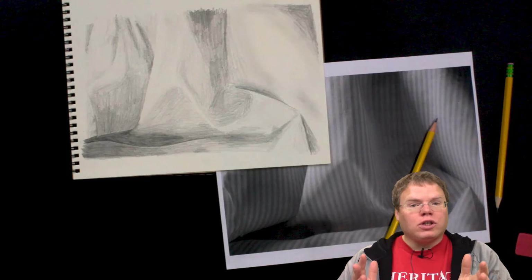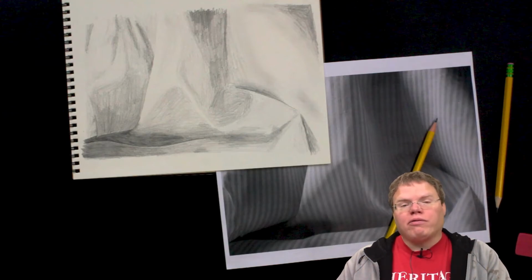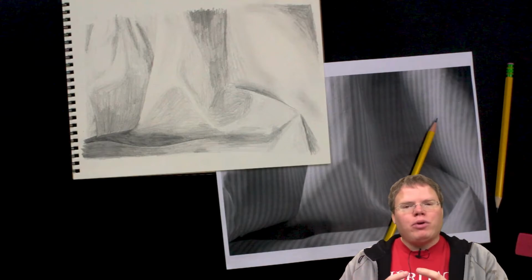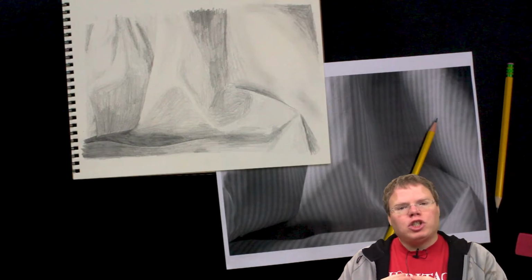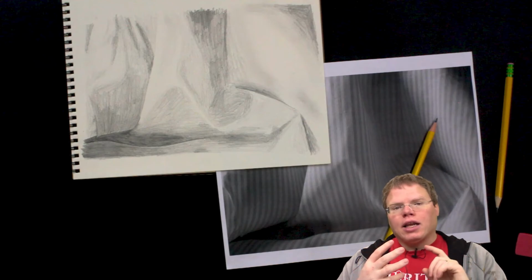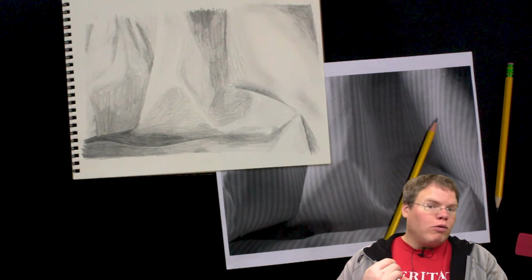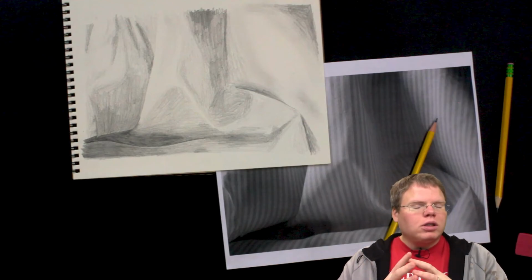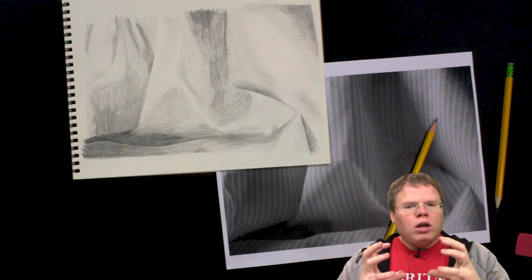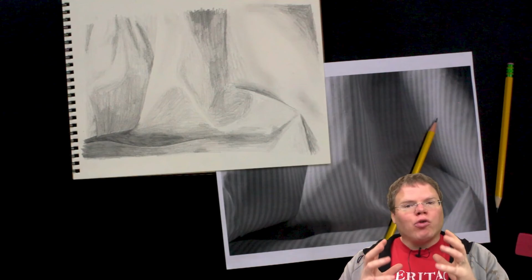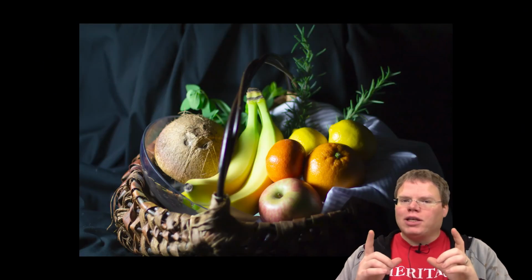Well, that's it for today for drawing folds of fabric. I hope you've enjoyed this lesson. Next week, we're going to keep putting together all of our ideas about shading and texture and measuring and overlapping. We're going to put all those things together again in one last hurrah and draw a picture of this basket of fruit. I can't wait to see you then.